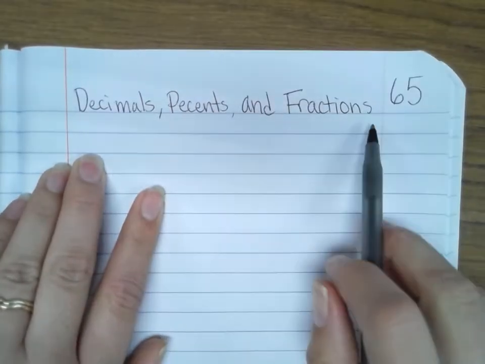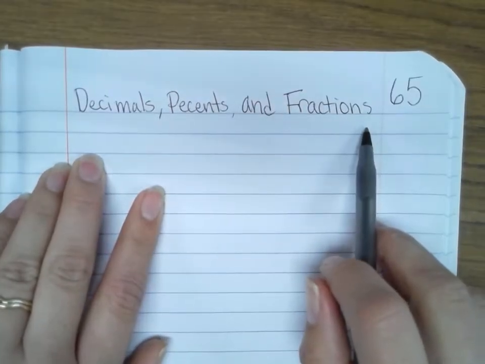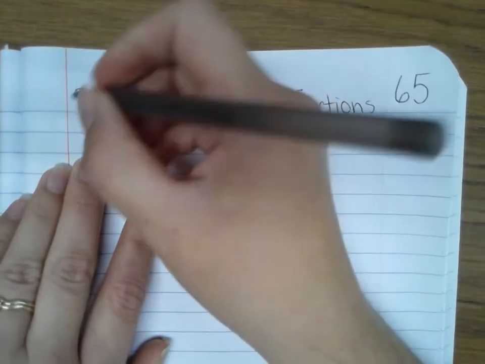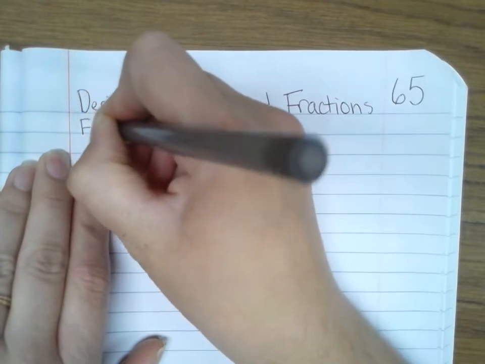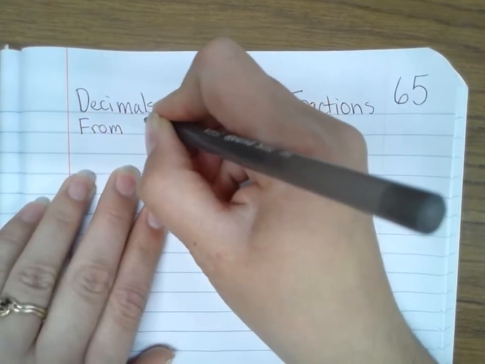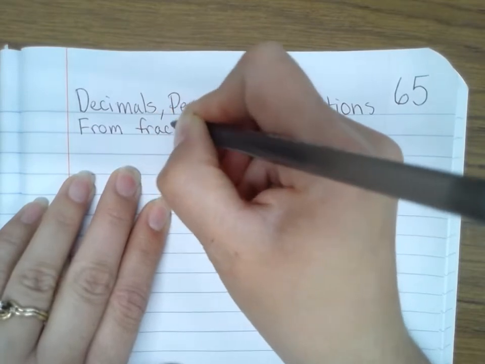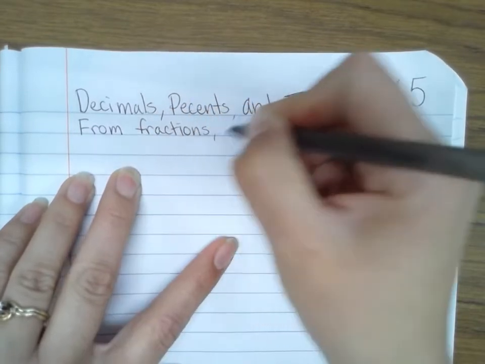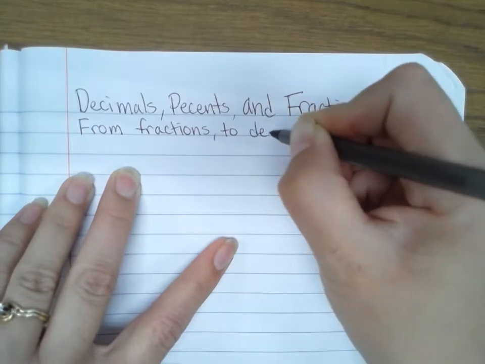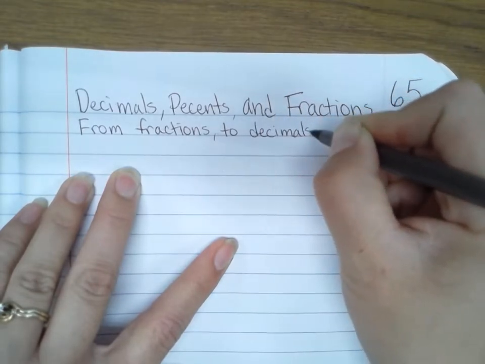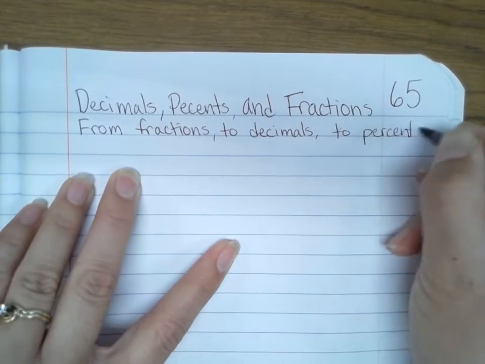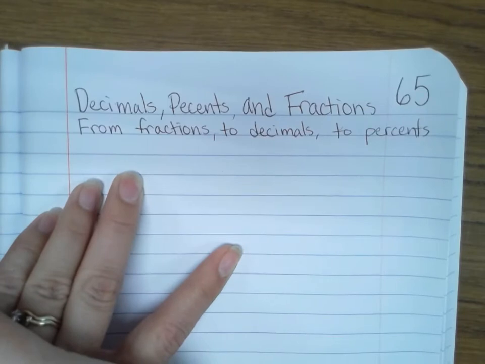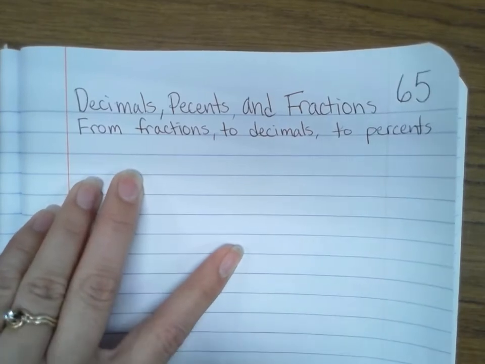Okay, we've already gone over all of these, but there's one thing I wanted to make sure was very clear. I want to look at going from fractions to decimals to percents. How's that? We worked with some. We learned how to go from fractions to percents. We also learned to go from decimals to percents.